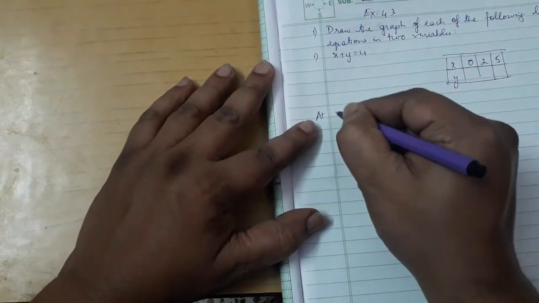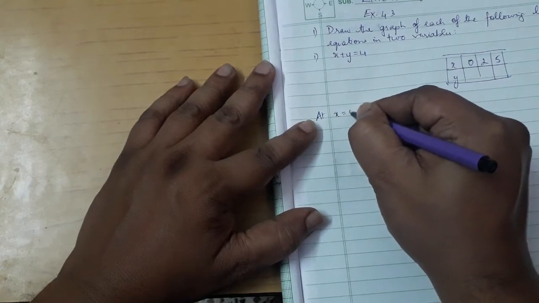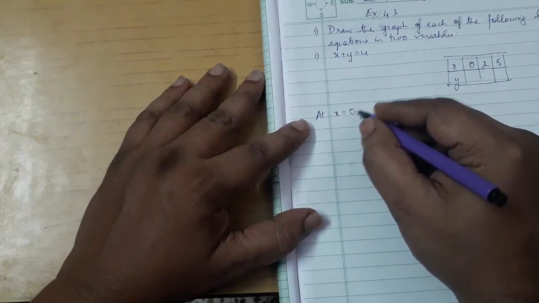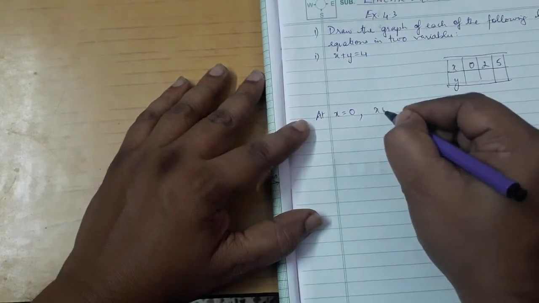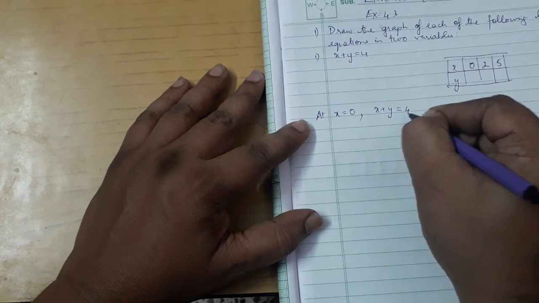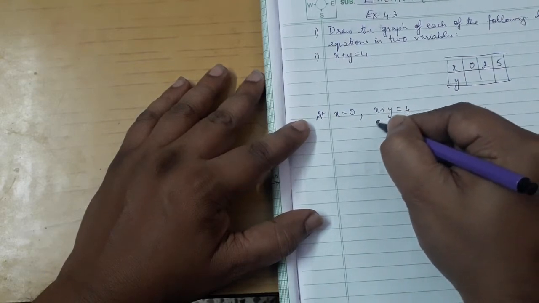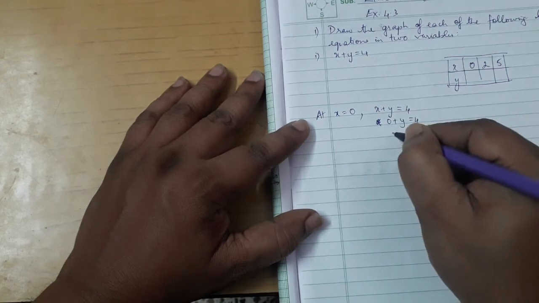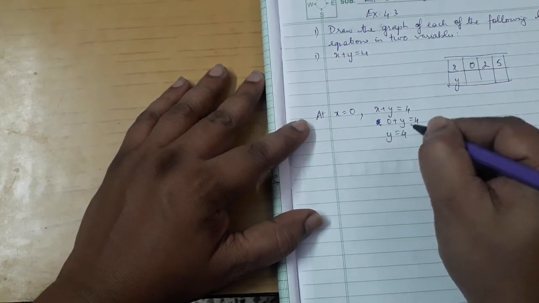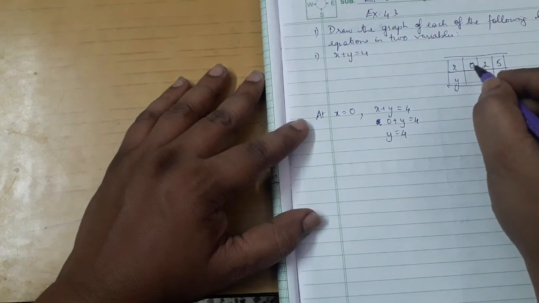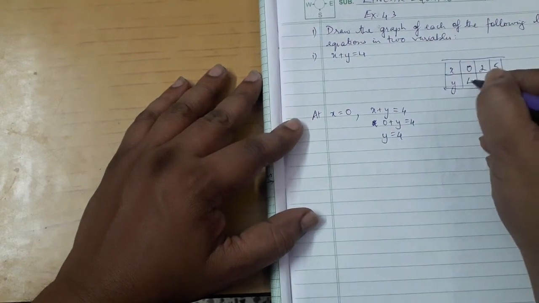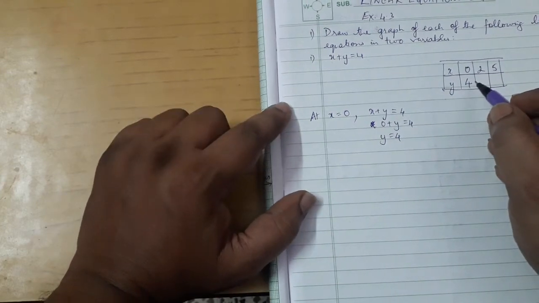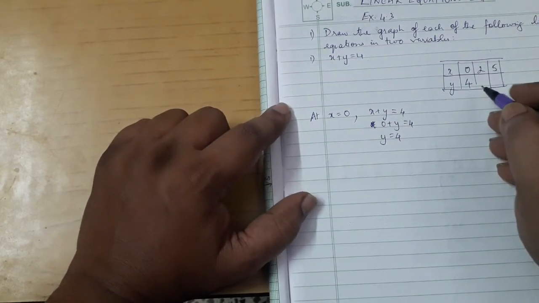So at x equal to 0, let's see what we get. So we'll have to substitute this x equal to 0 in this equation. So write down the equation first, x plus y equal to 4. So instead of x, we'll put 0 plus y equal to 4. So that means we get y equal to 4. So when x is equal to 0, y is equal to 4, and we need to put it down over here inside the cell in the table.